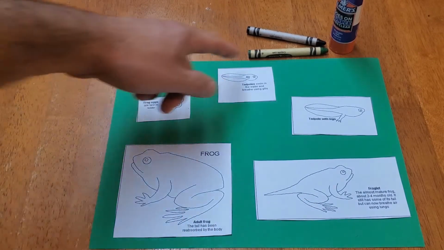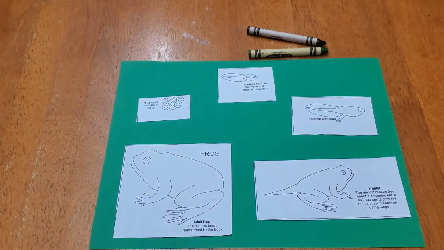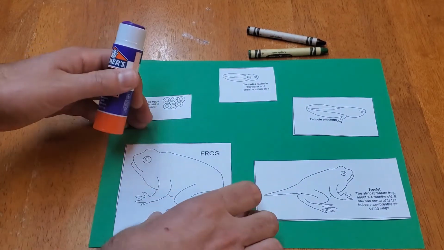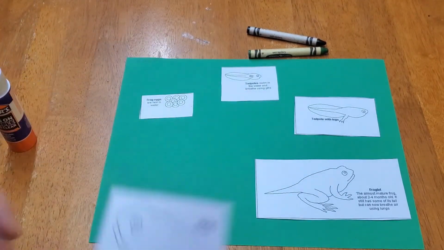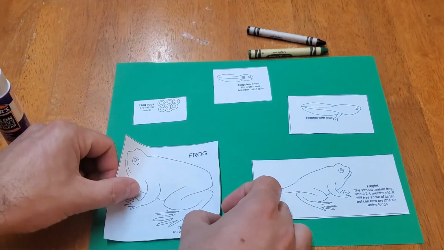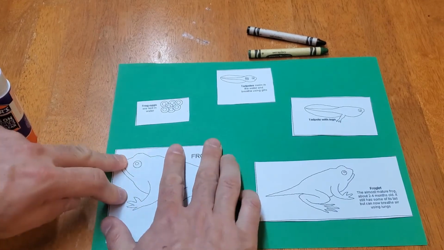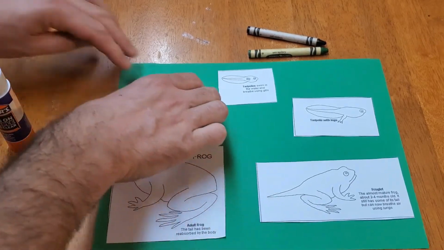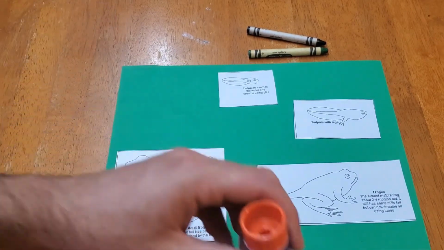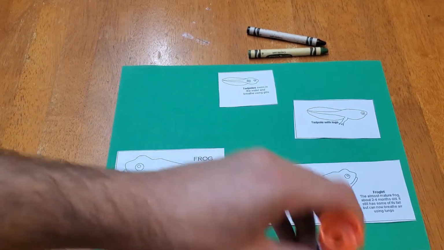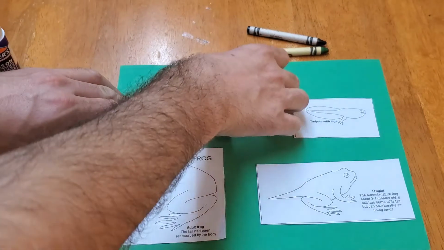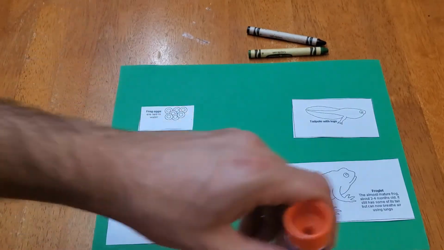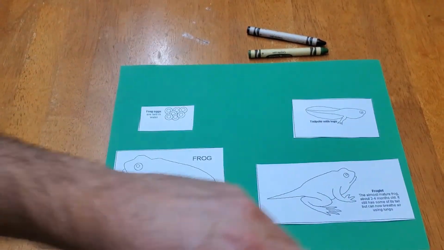And this is why we call it a cycle. Let's take a look here. Or let's glue them down here. We've got my adult. Now, if you guys are feeling ambitious and you want to really make it look nice, I would say take a few extra minutes and color in these pictures.